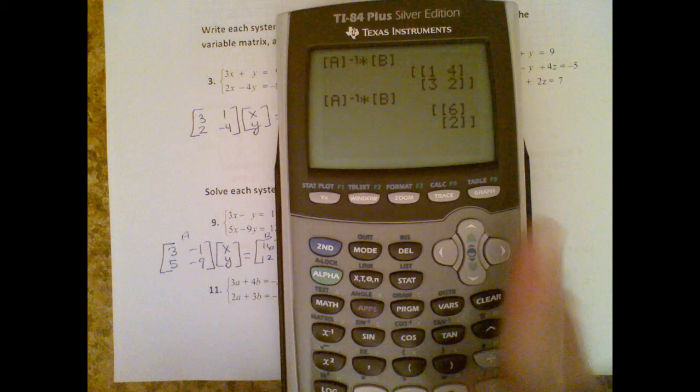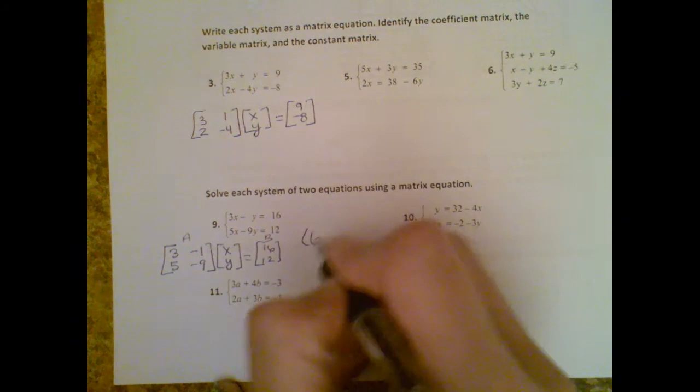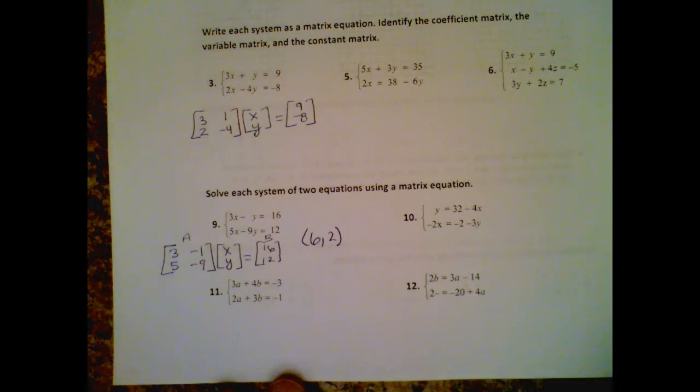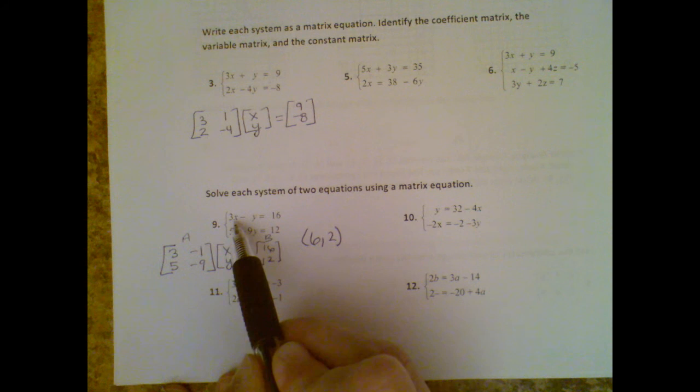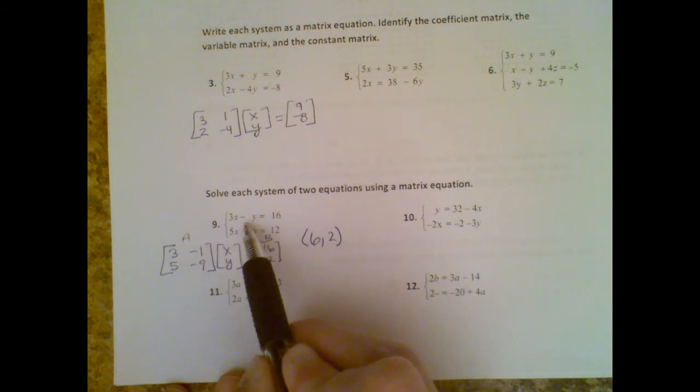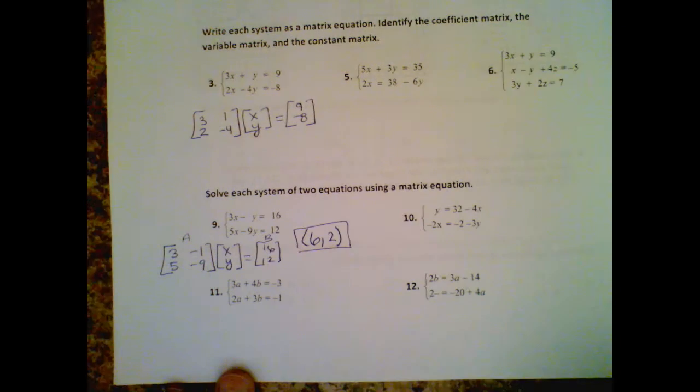And we get 6, 2. Now what that answer means is our first variable, or our number on top, is our X, and then our Y. So then our answer we can just write as a coordinate (6, 2). Okay. And again, if we plug these back in, 3 times 6 is 18, minus our 2 is 16. It works. That would be our correct answer.